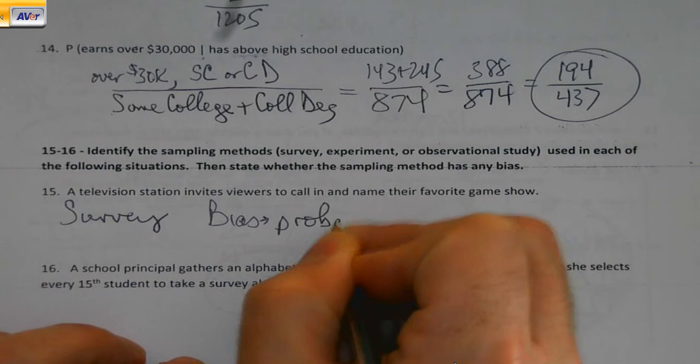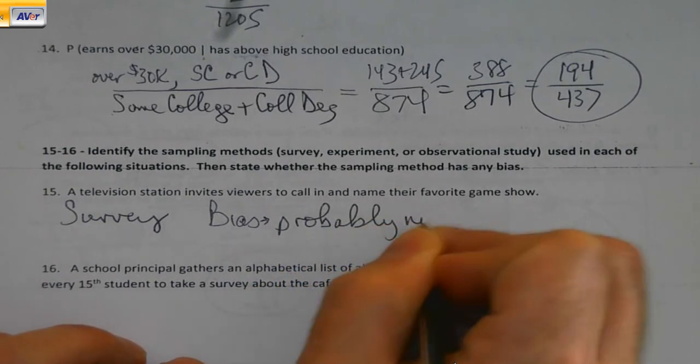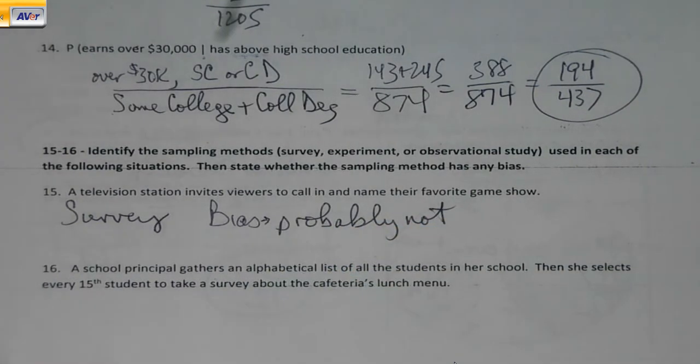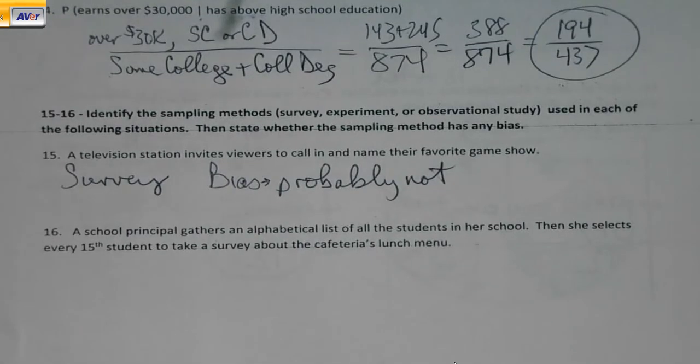Probably not. Now, I guess if they invited them to call during a game show and they're trying to get you to say, my favorite game show is Price is Right, and you do it during Price is Right, I suppose. But it doesn't seem like it. So probably not. But if you could come up with a reason for it, as long as it's reasonable, it's okay.